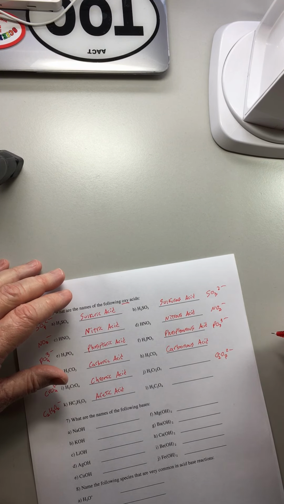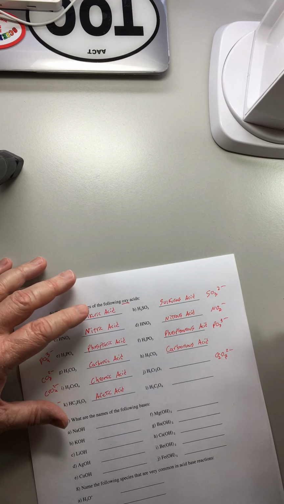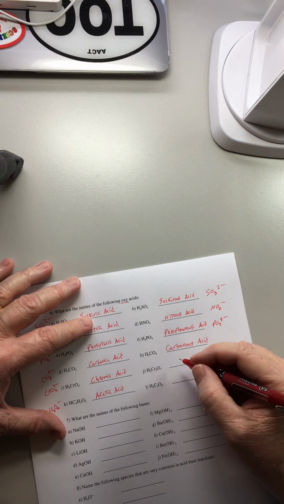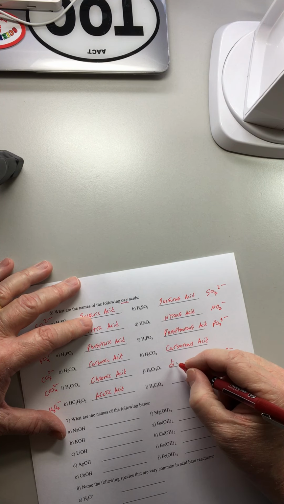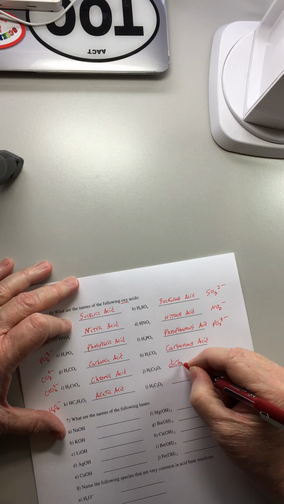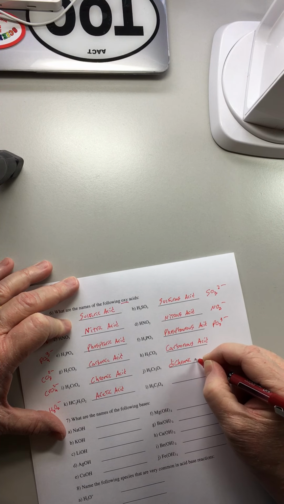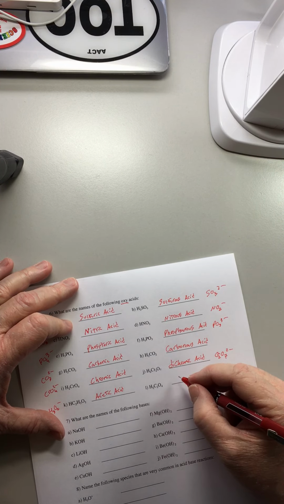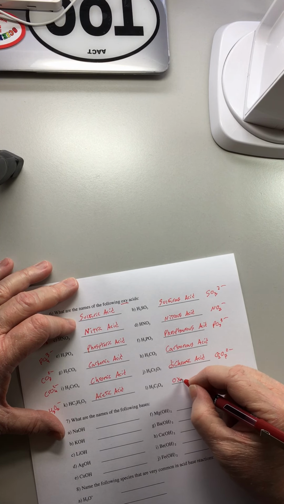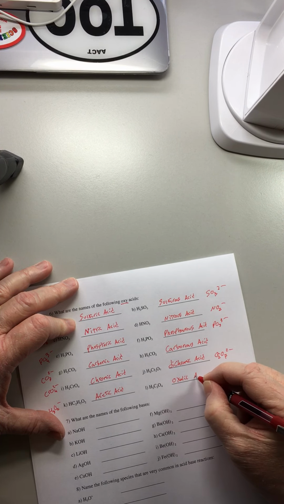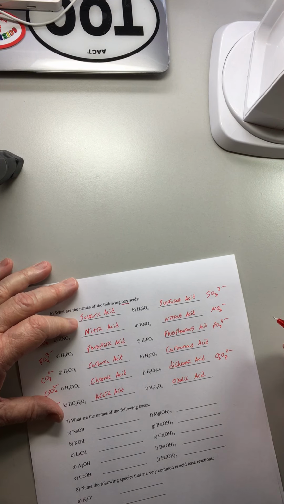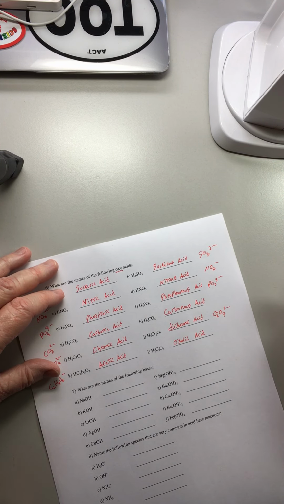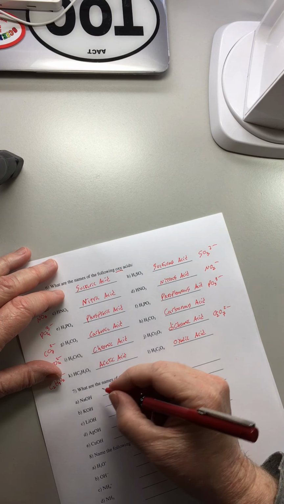So ate ions end with ic, and what I'm going to end up with here is going to be dichromic acid, and this has oxalate, so oxalic acid.